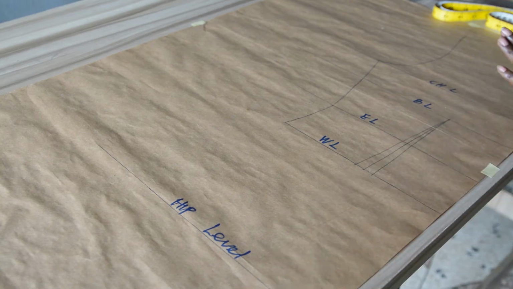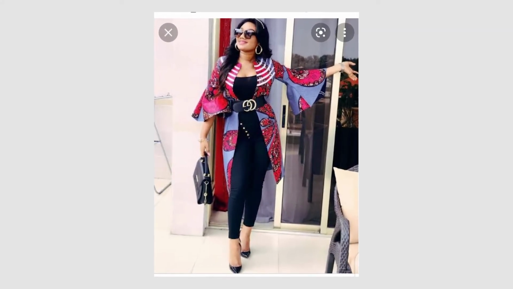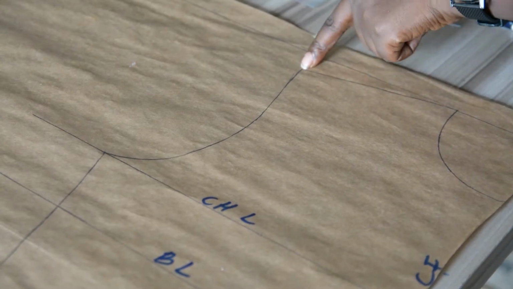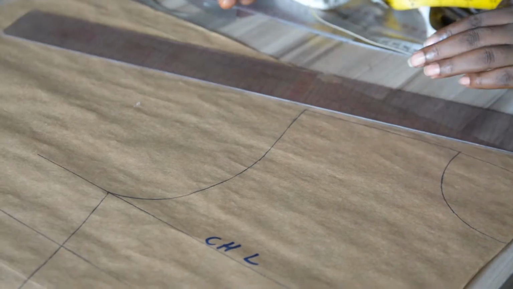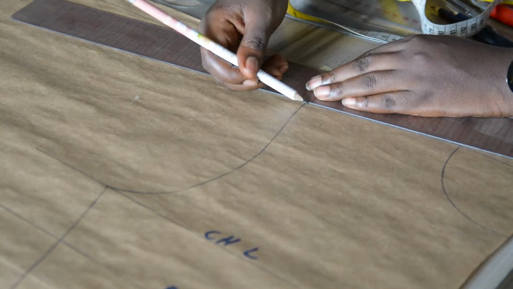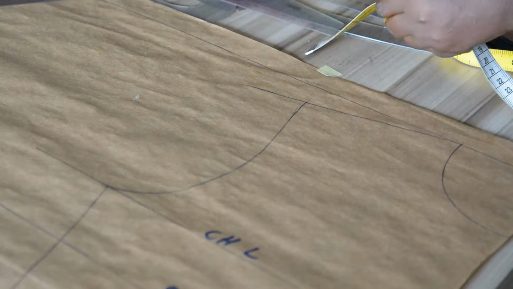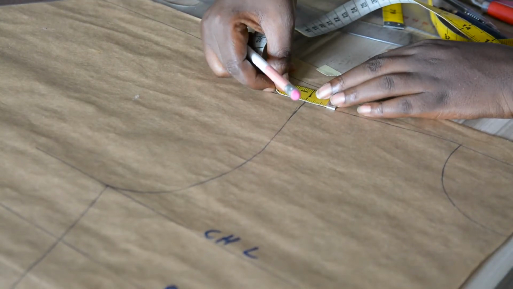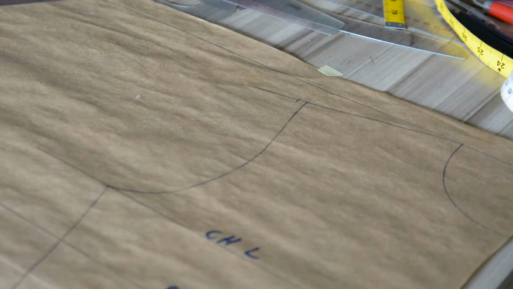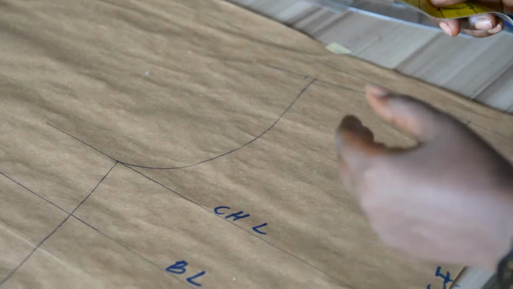So the next step is to grade this pattern to our desired style using our reference image. I will start by working on the shoulder line. Because this is a jacket, I will be extending the shoulder line outward by 0.25. Then I will come to the chest level and bring the chest level down by 0.25 as well.